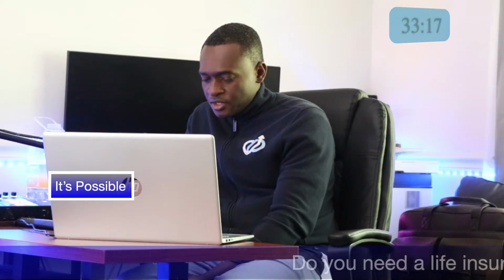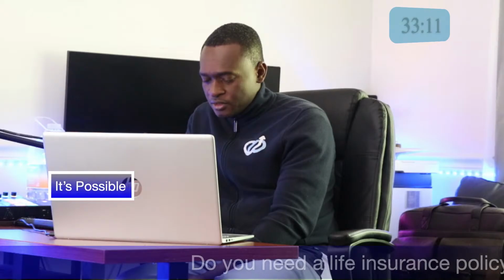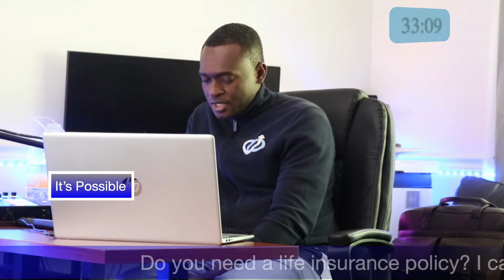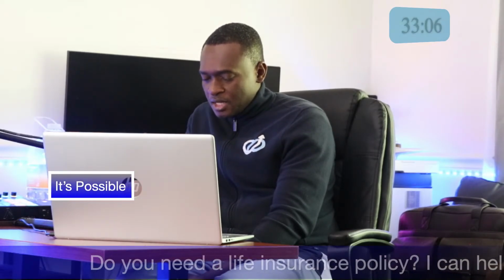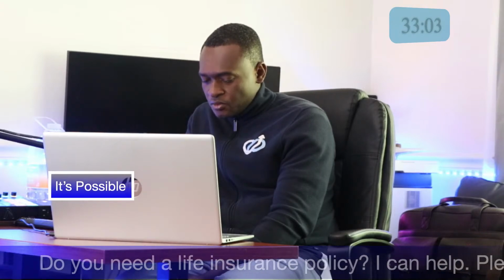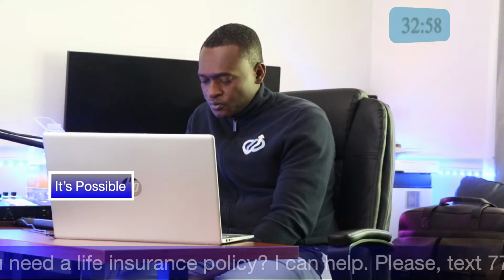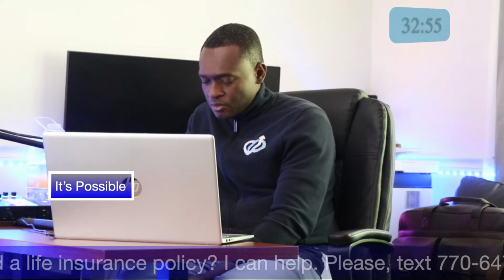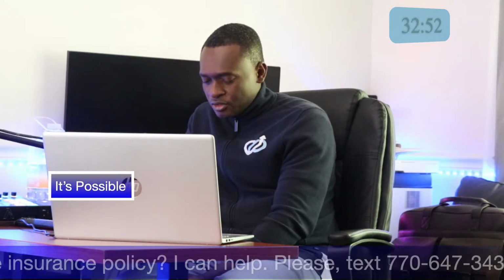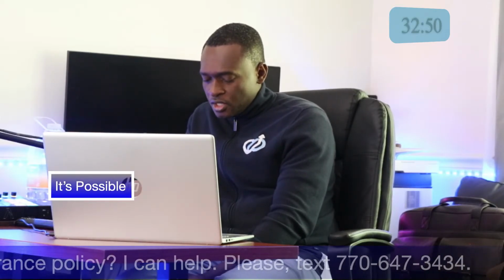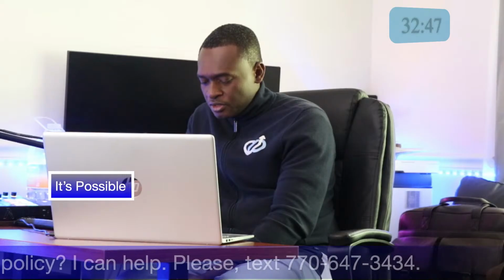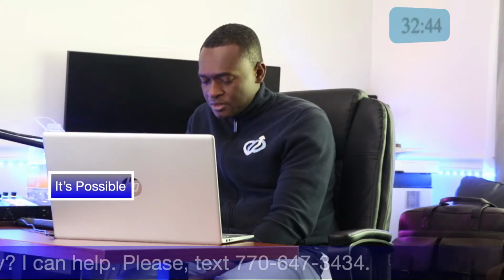The master equation, everything in this chapter comes back to one equation. Gross accounts receivable minus allowance for credit losses equals net realizable value. From this single equation, you can derive: allowance equals accounts receivable minus net realizable value. Accounts receivable equals net realizable value plus allowance. Net realizable value equals accounts receivable minus allowance.